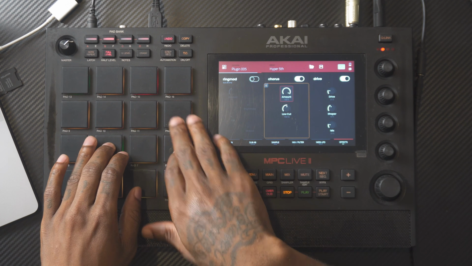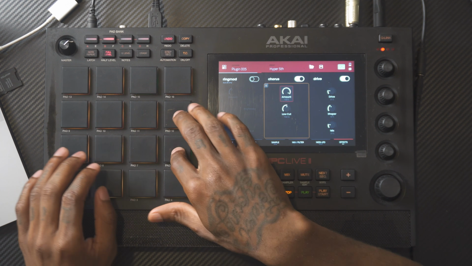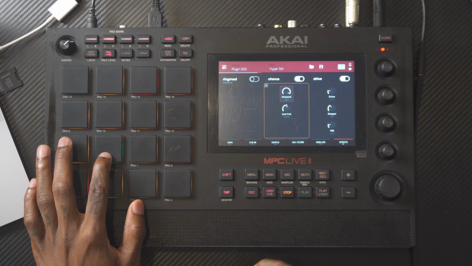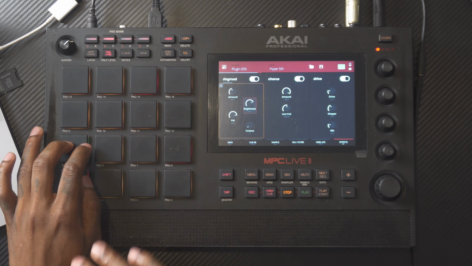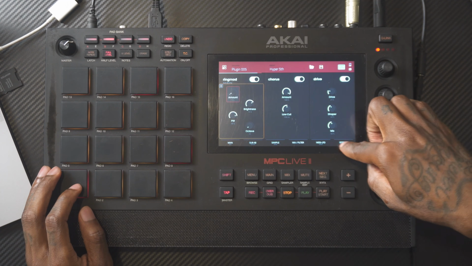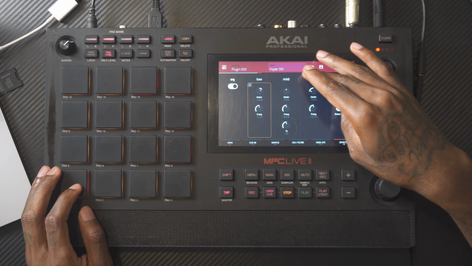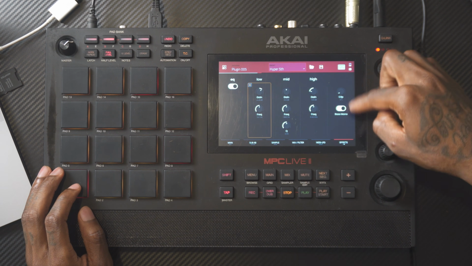Bring up the chorus a bit more. Yeah, that's hard. And then with the ring mod, let's just mess with a couple of these parameters. And then if you click again, you get to the EQ screen where you can adjust the lows, mid, and high. And also, it has a feature called bass mono.